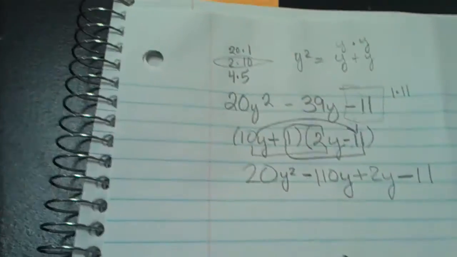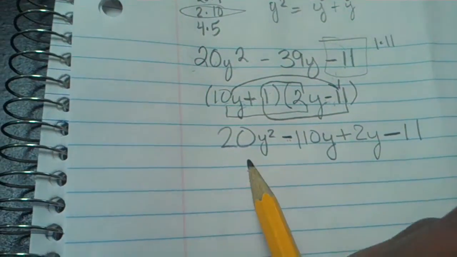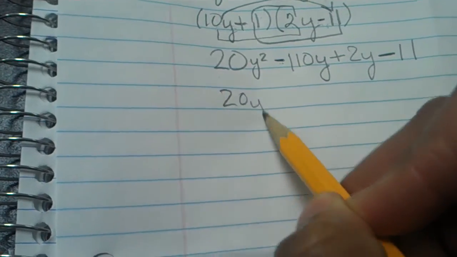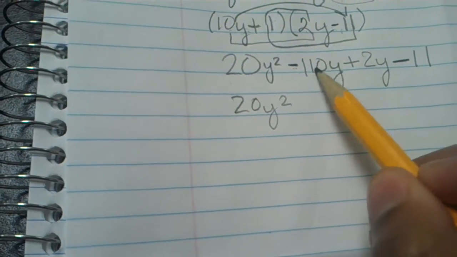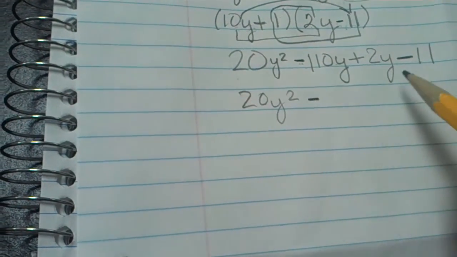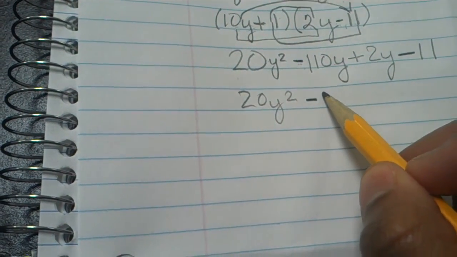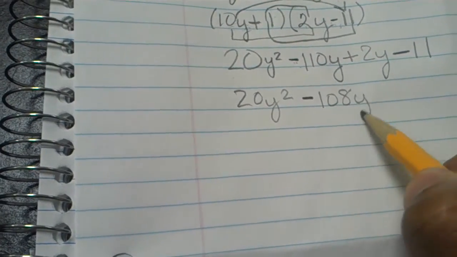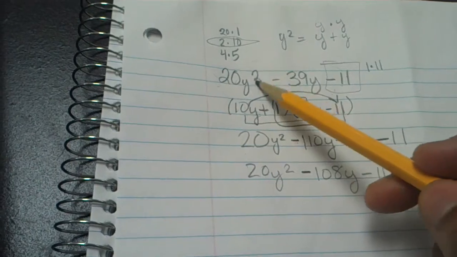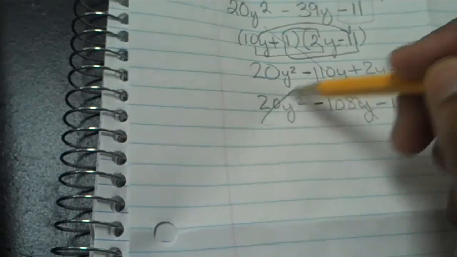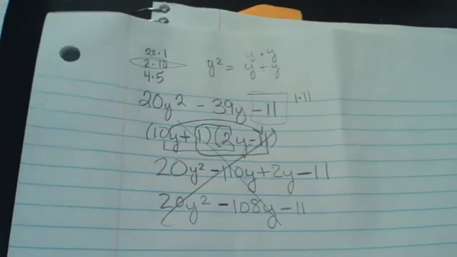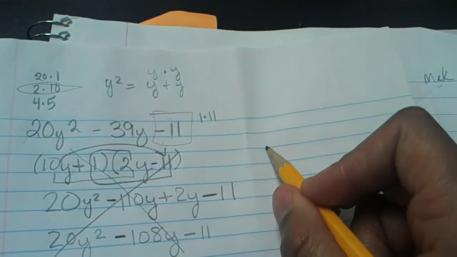Okay? Now we're going to go ahead and add everything. Nothing to do with the 20y squared, so bring that down. Negative 110y plus 2y leaves a negative 108y minus 11. That's clearly not what we want, because that doesn't match this. So, X that. Now we're going to move on to one of the other factors. I'm going to write on this side.